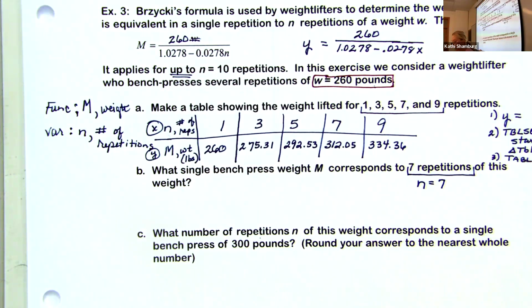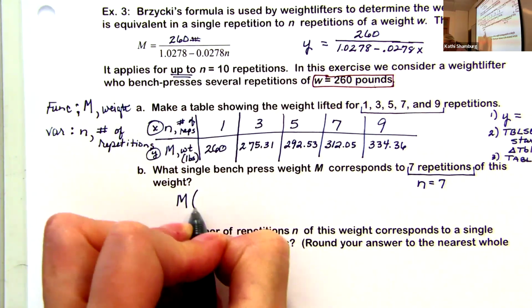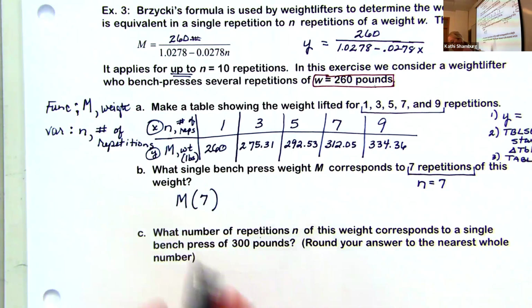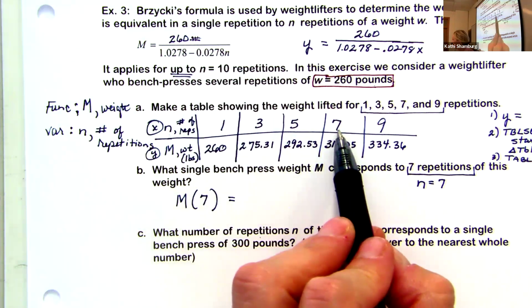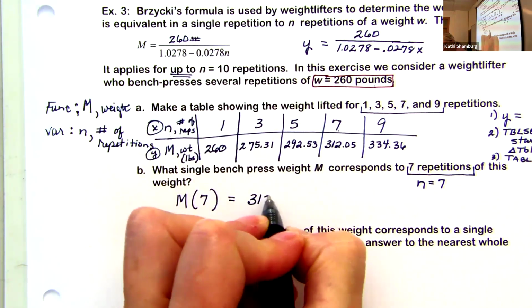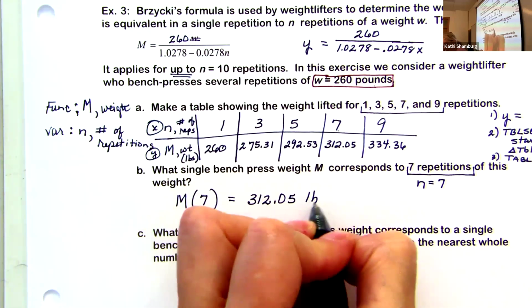Variable. How would I write that in functional notation? M at 7. Now it's asking us to find that weight. So I'm going to come up to my table, find 7 repetitions, and it's 312.05 what? Pounds.